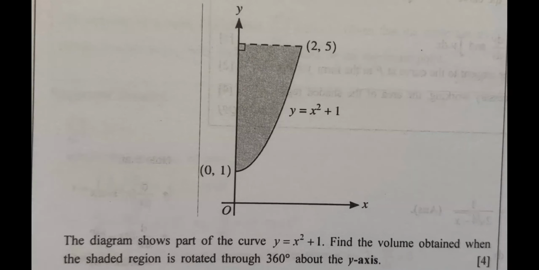We will sketch this first. It's going 0 to 1, and it's going 2 to 5, shaded there, 90. The y-axis, x-axis 0. Y equals x squared plus 1. That curve is given. The diagram shows part of the curve y equals x squared plus 1. Find the volume obtained when the shaded region is rotated through 360 degrees about the y-axis. That is in the dark line.